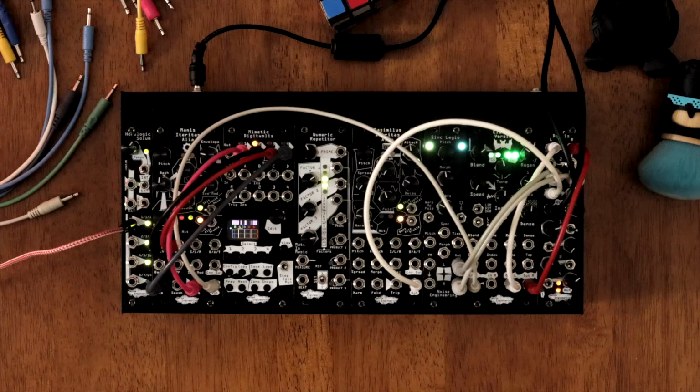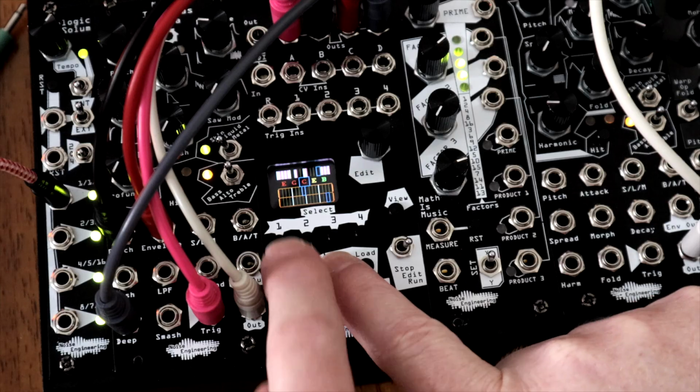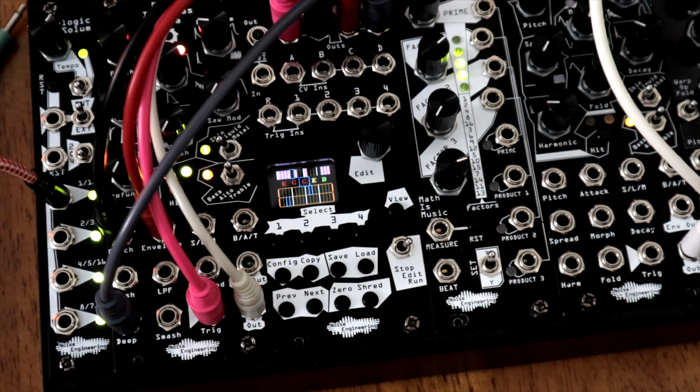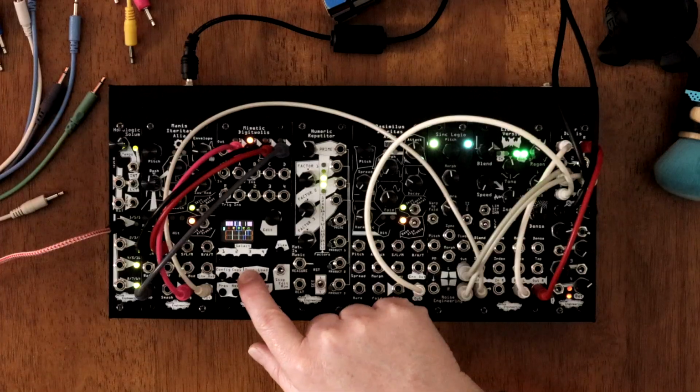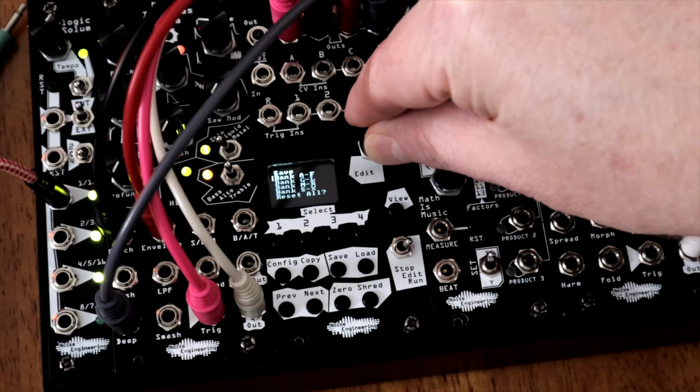Mimetic Digitwolis will automatically save as you edit, so your sequence will be recalled the next time you use your system. There's also a shortcut if you create something you like and want to save it on the fly. Hold Save and tap one of the select buttons to save into one of the first 4 saved slots. Regular saving can be done by tapping Save, then selecting one of its 24 slots.